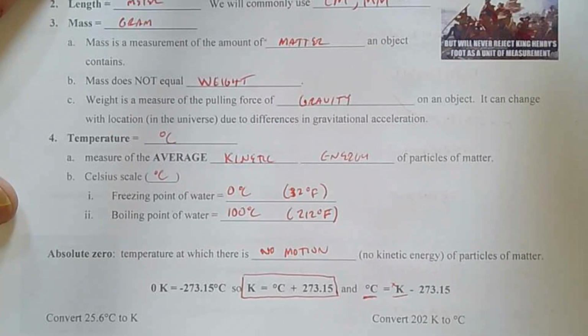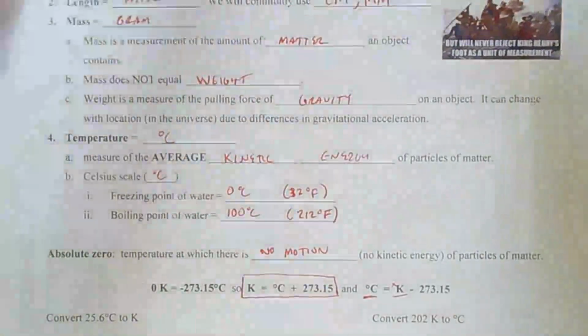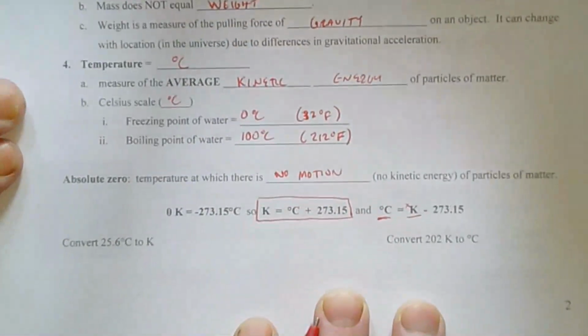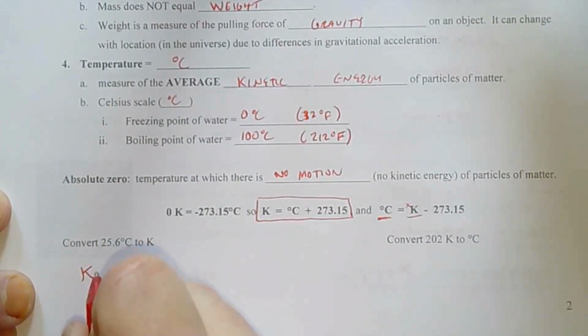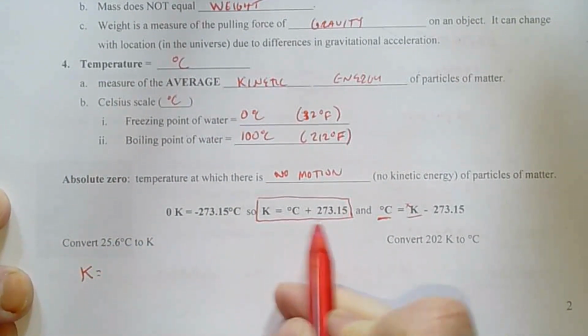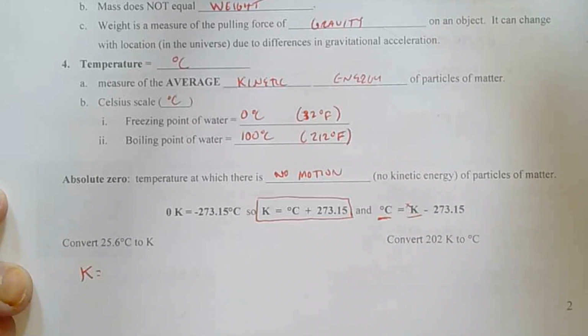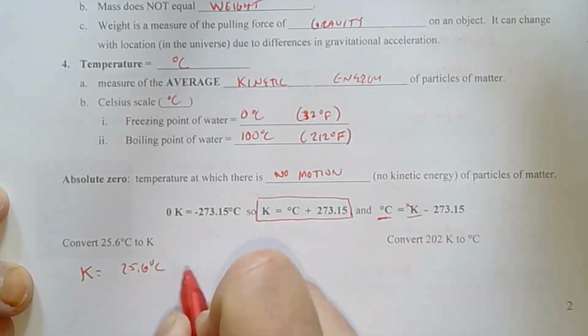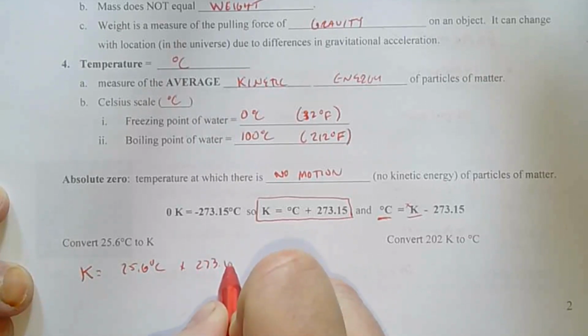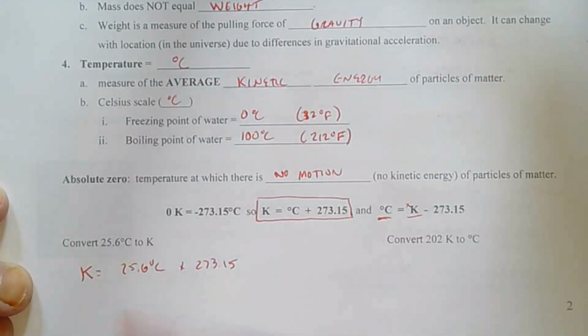Okay, so let's do a couple examples here. We want to convert 25.6 Celsius to Kelvin. We're just going to use the conversion formula as is that you see on your periodic table. Plug in our value, 25.6 Celsius plus 273.15. Put it into our calculator, which I will not show, but it will be 298.8 Kelvin.